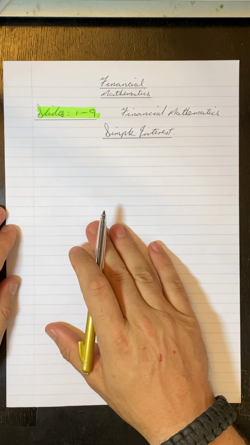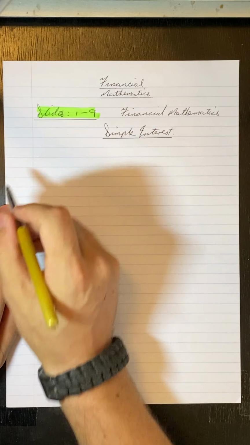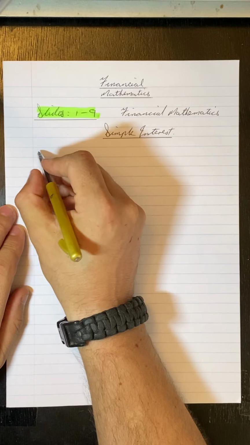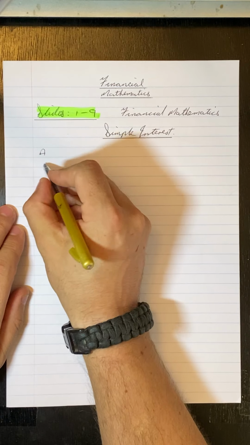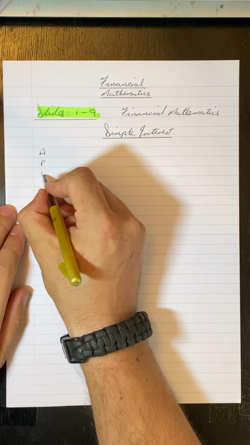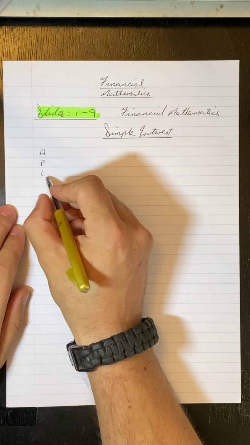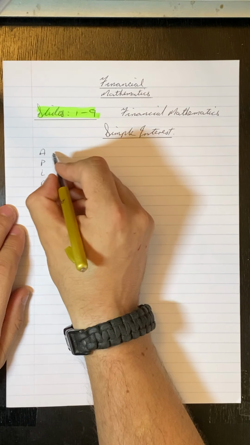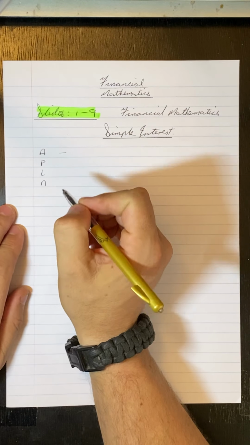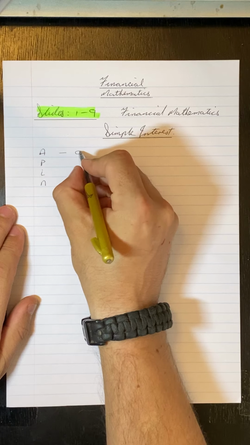Now, before we go on to any questions in that, I would like to just get some definitions down. So we're going to be using letters like this: A, P, little i, and n. Okay. Now, big A is the accumulated amount.